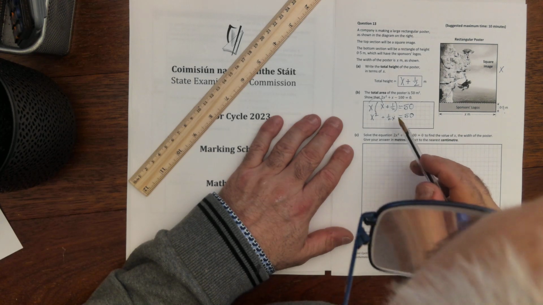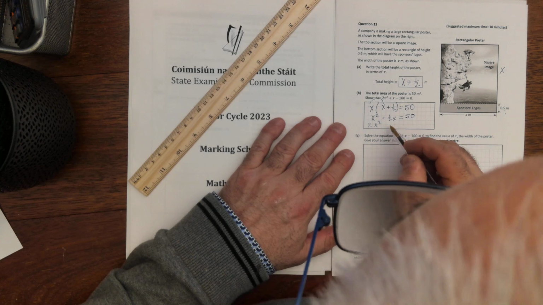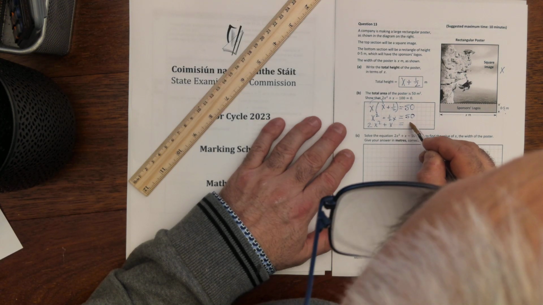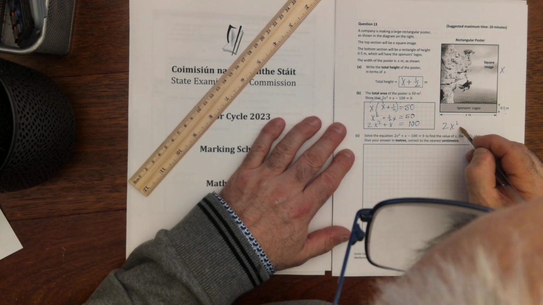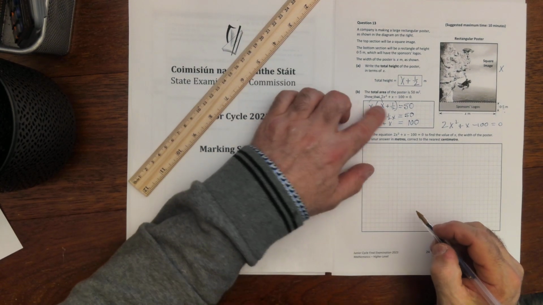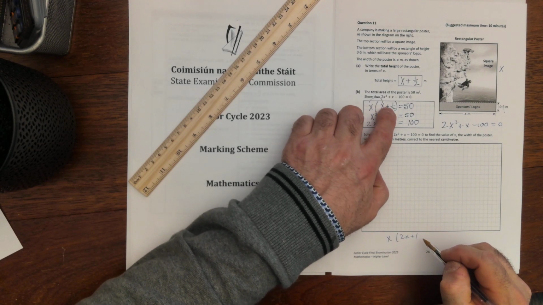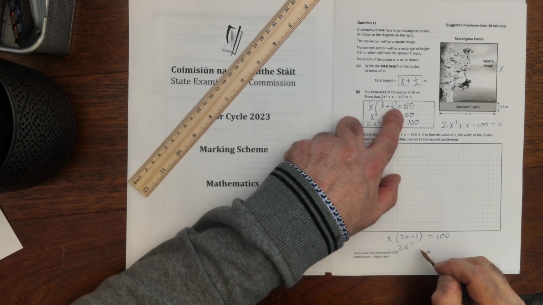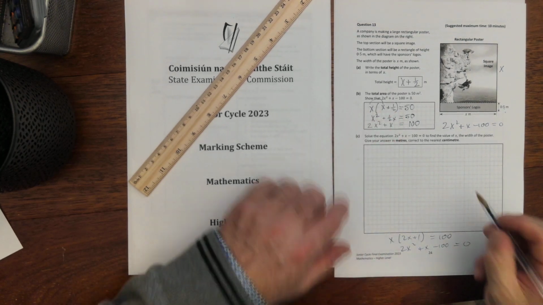And now we could certainly say let's clear the fraction. So let's clear the 2 now. Let's double, giving us 2x squared plus x equals, doubling remember, 100. And now bring the 100 back and you get 2x squared plus x minus 100 equals 0. I would have doubled here, giving myself 2x plus 1, and I would have doubled here. Same result, 2x squared plus x minus 100 equals 0. Okay.